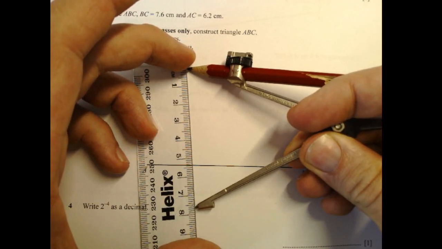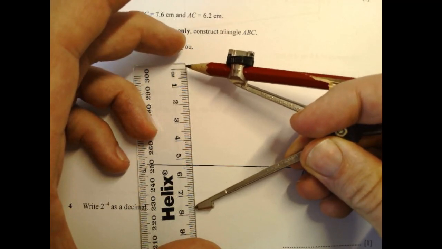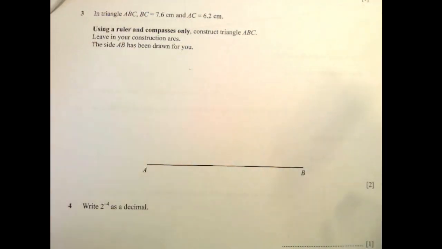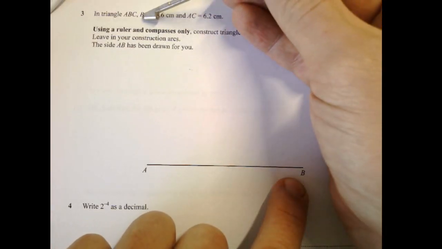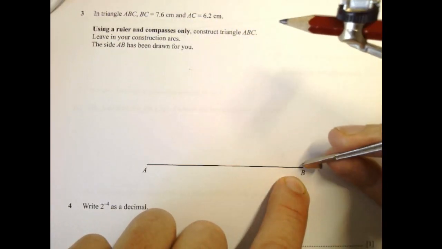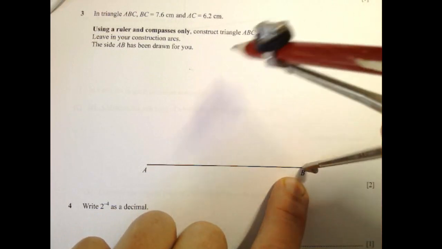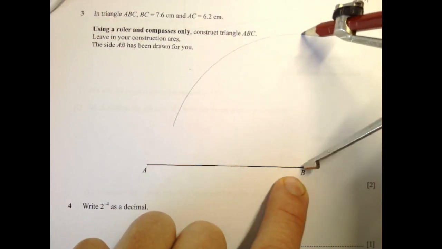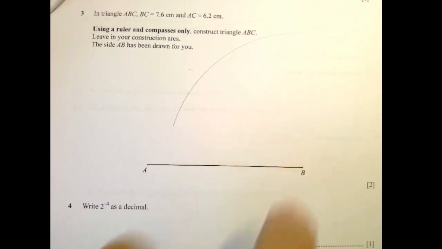Okay, there we go. You see? From 0 to 7.6, which is over there. And put the sharp end at B because it's BC. Right on the edge there. And make a nice big arc like that.